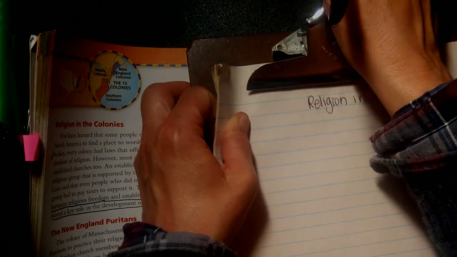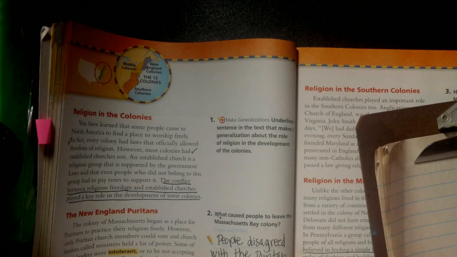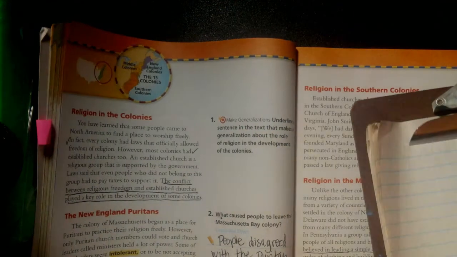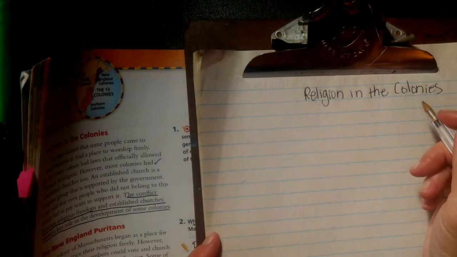And I was going to do notes, but I did them on the side of my paper over here. All right. Religion in the colonies. The first thing I'm going to tell is about the religious life in the colonies.